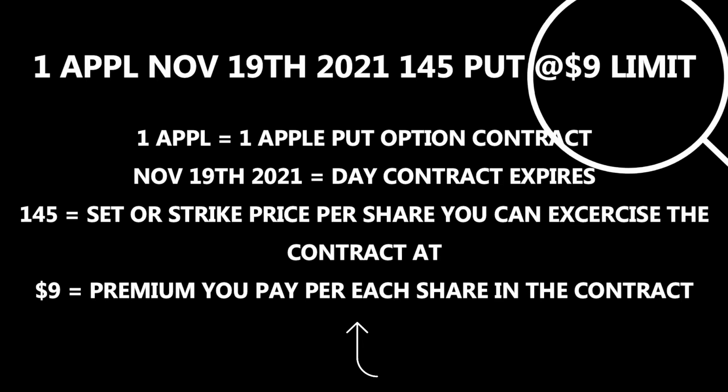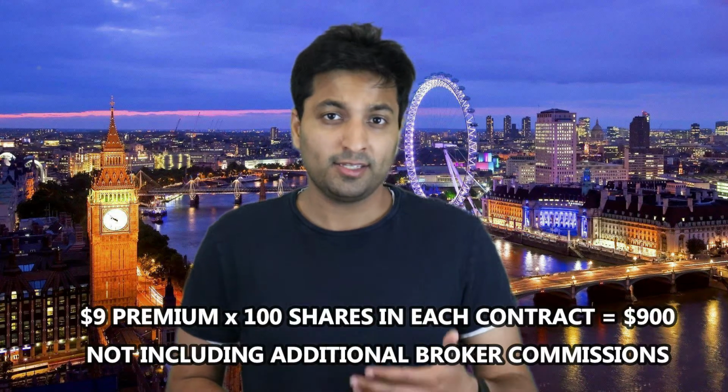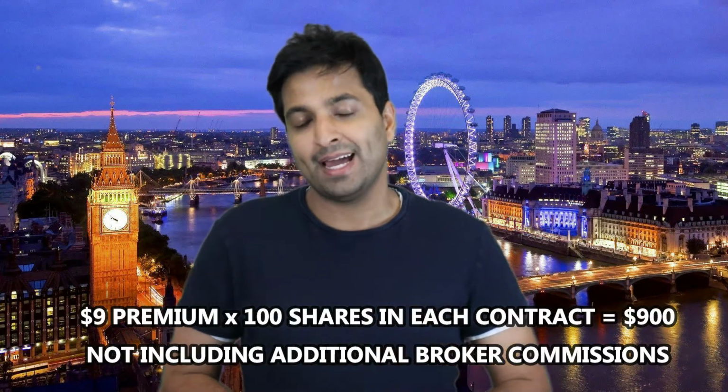Now, you may be asking, what is the $9 premium for? The $9 premium is what you pay per every share in the contract to be able to own this contract. This is essentially the price you pay to buy the contract itself, excluding any additional commission fees that your broker may charge. So in this instance, to buy this one put option contract, which gives you the right but not the obligation to sell the 100 shares, it would cost you 9 times 100 shares, equaling $900.